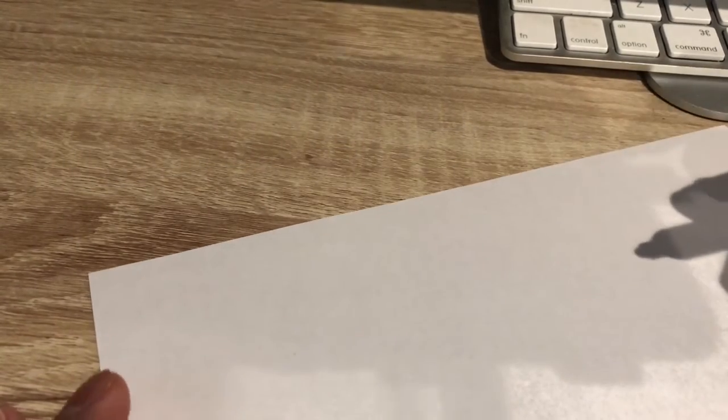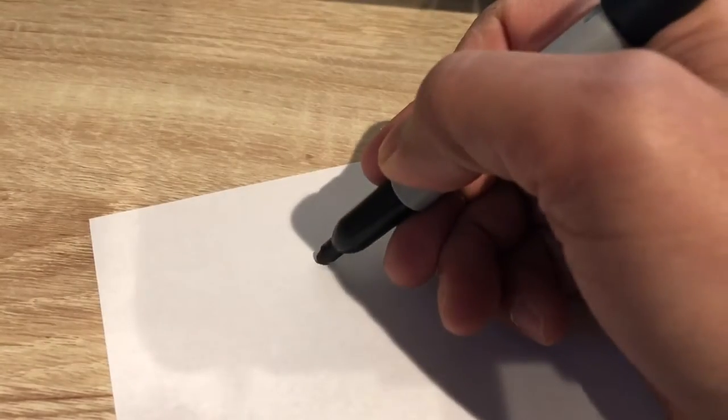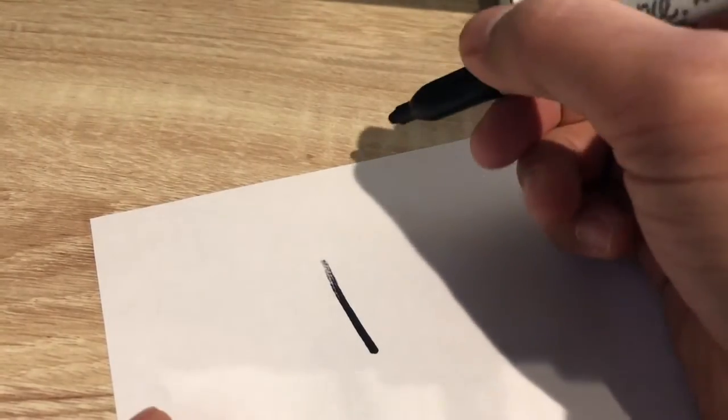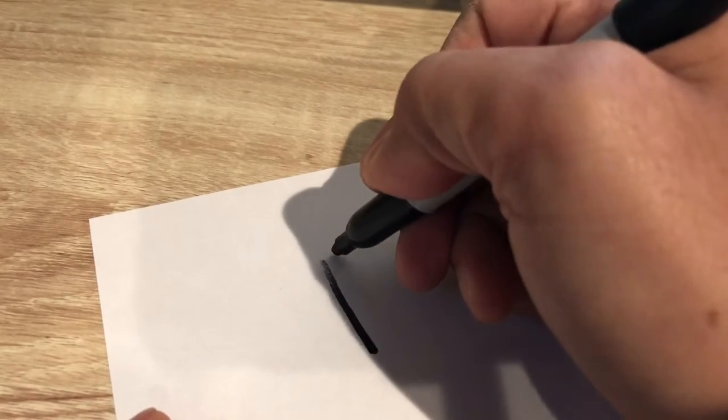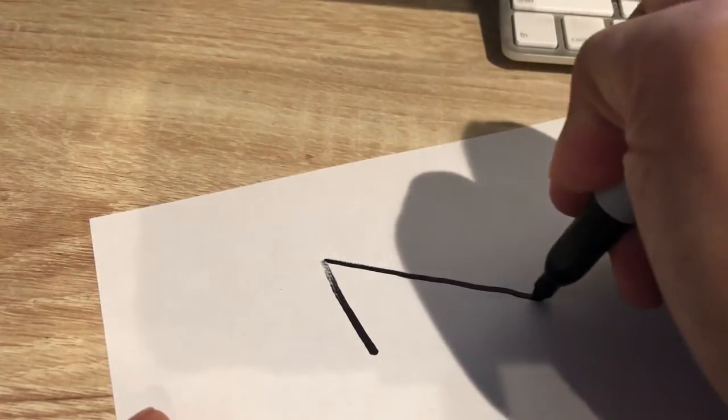So what does the Pythagorean theorem allow you to do? Well, it allows you to figure out the unknown measure of a side of a triangle. So let's say, for example, we draw another right triangle. We're going to draw that right triangle again.